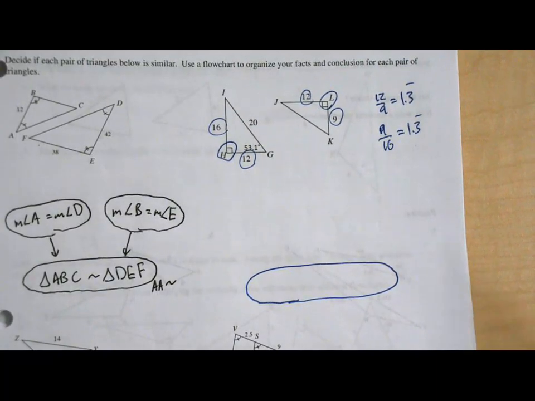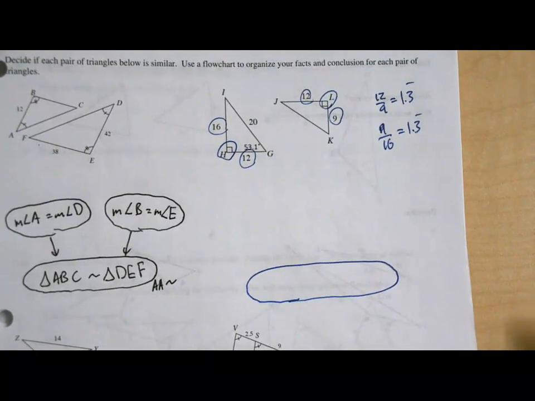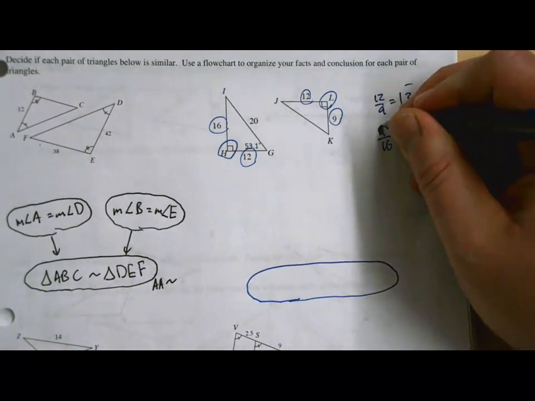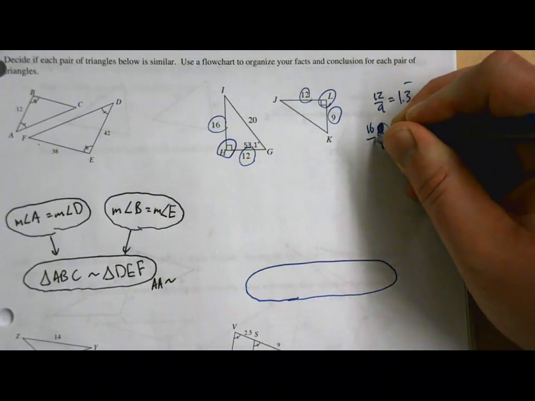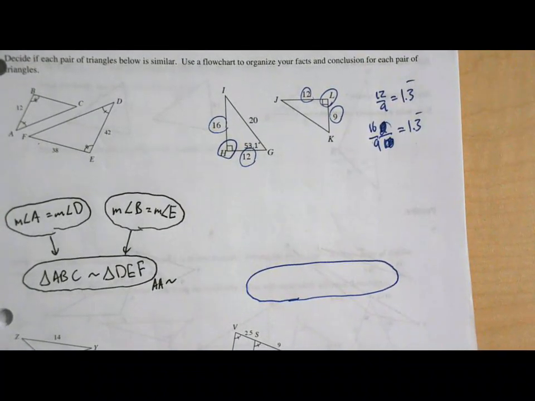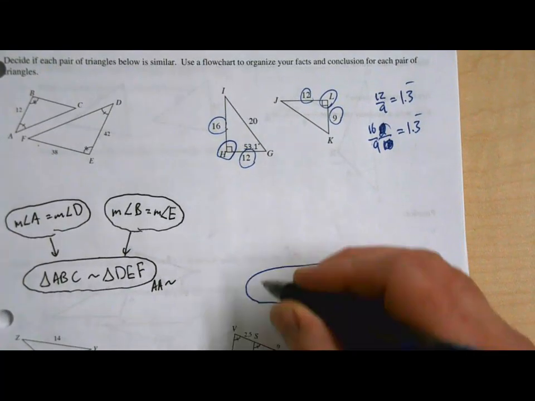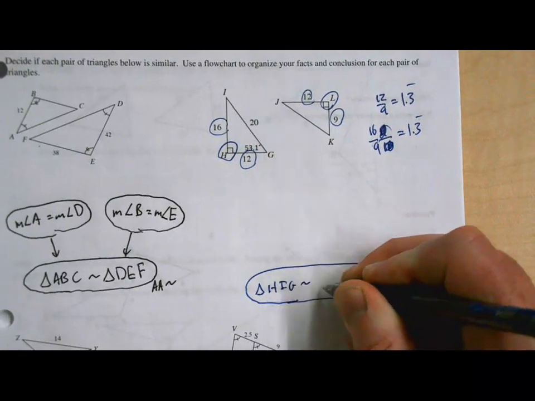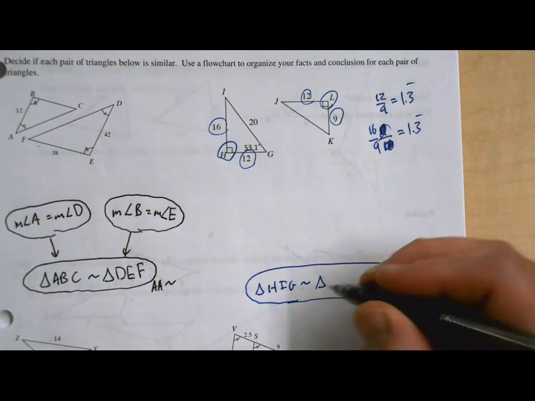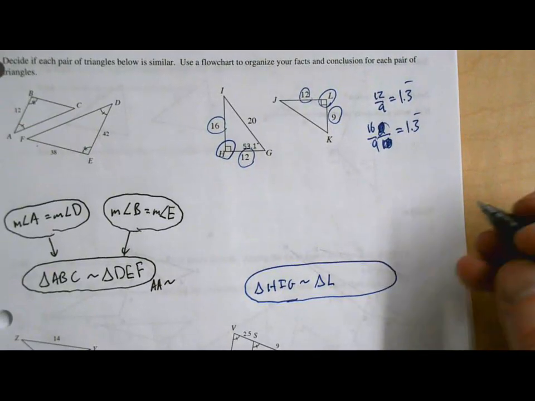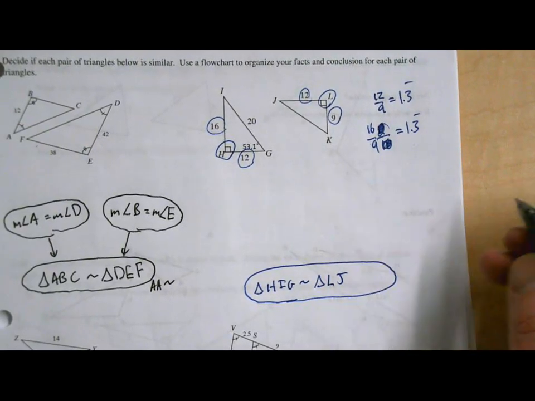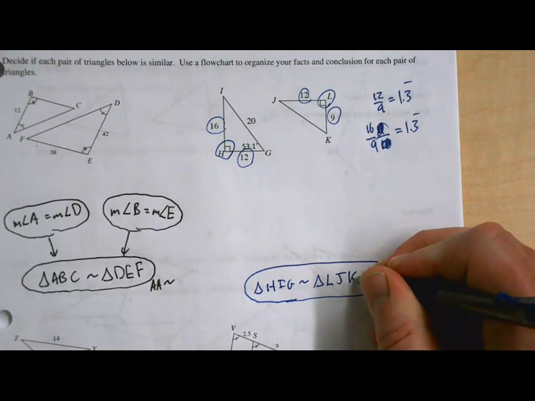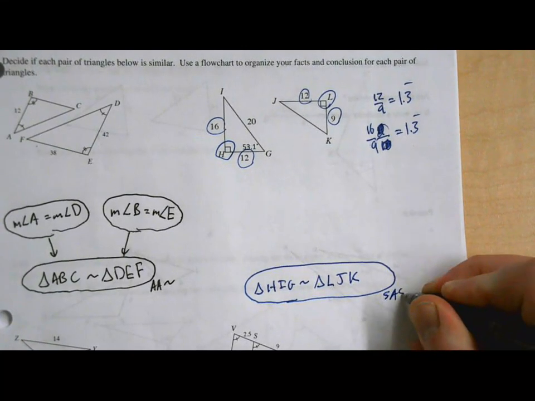Okay, question. Yep. It should be 16 over 9. Thank you for correcting me on that. And I'll make sure I get that right when I put it in my proof. Okay, let's do this. Triangle HIG, yours may have been different, but H should match up with L, I should match up with J, and K should match up with G. And I think I'm going to use side angle side similarity.